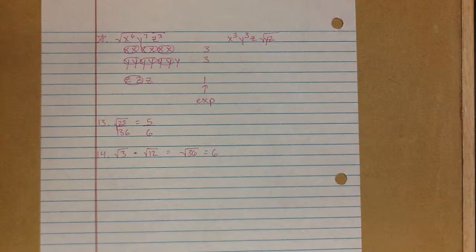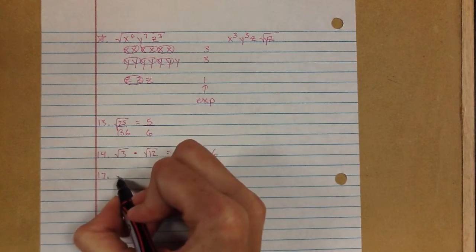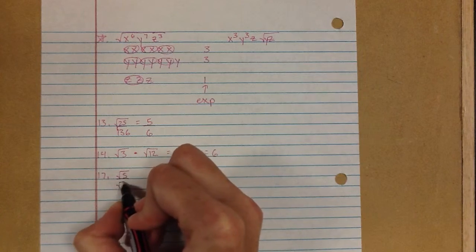We're going to rationalize the denominator. What's that mean? Get the square root out of the bottom. To get the square root out of the bottom, we're going to multiply by whatever the square root is on the bottom. So for 17, I have the square root of 5 over the square root of 2.